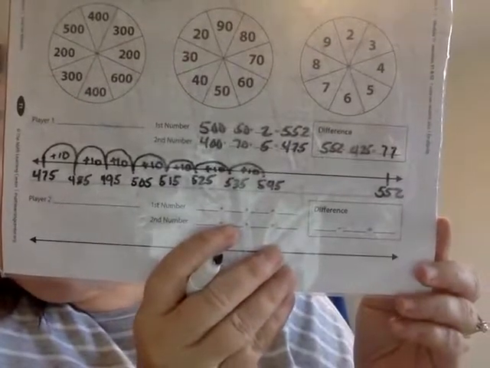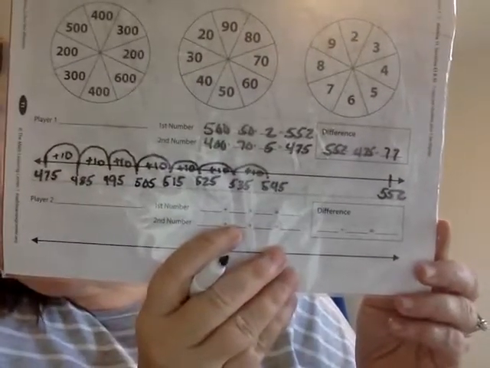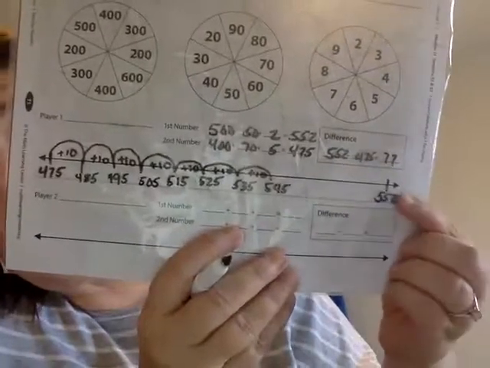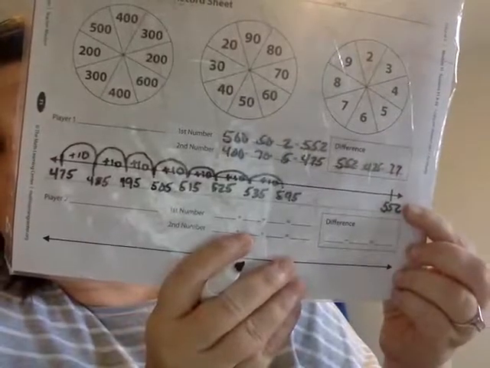Okay. Plus 10 more is 535. Plus 10 more is 545. If I do 10 more, I'm going to get to 555. Do I want to get to 555? No, I don't.